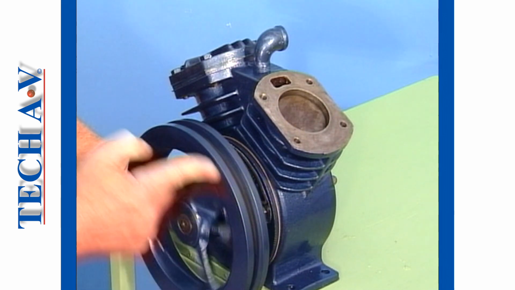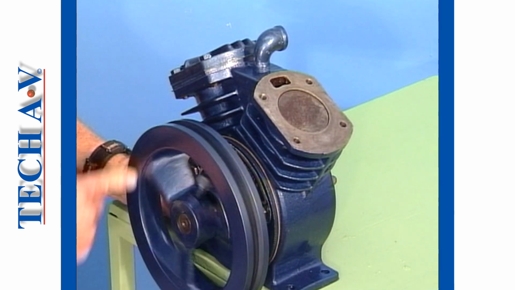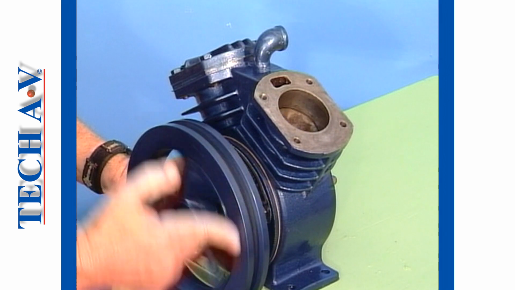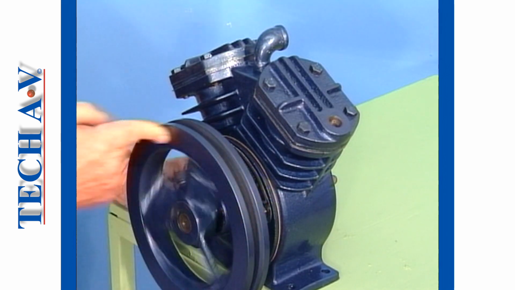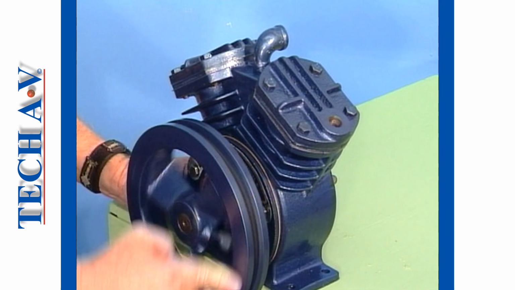In this semi-assembled condition, the compressor cannot compress air because the cylinders are totally open. Each cylinder must be enclosed in order for the compressor to pump air.